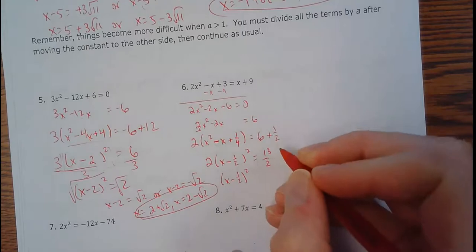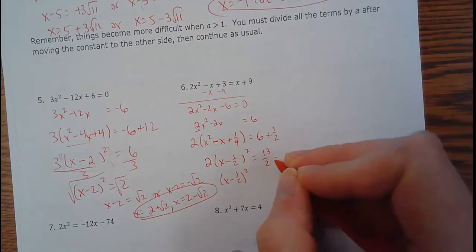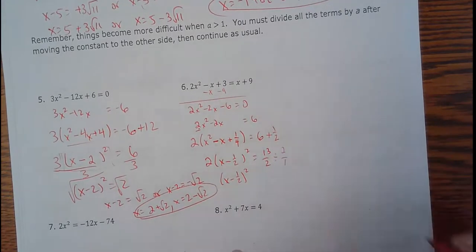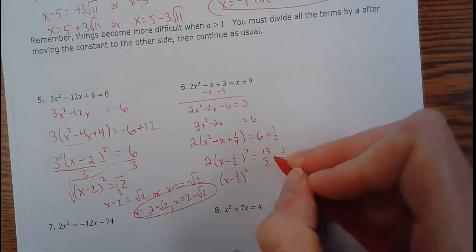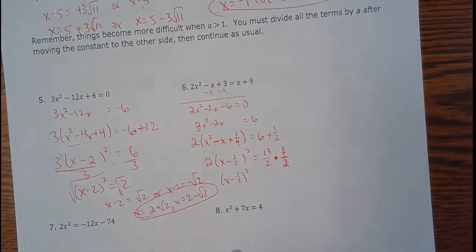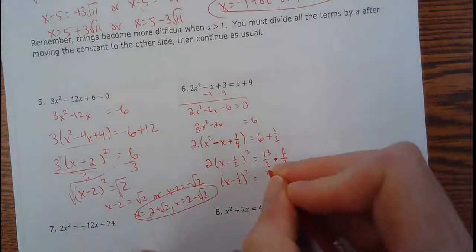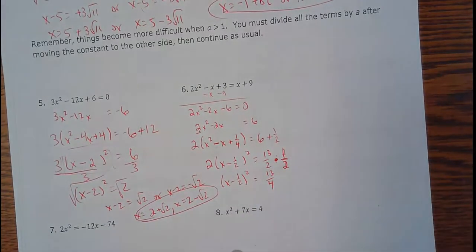When I divide a fraction by 2, so if I wrote divided by 2 over 1, I can't divide by fractions, so I've got to multiply by the reciprocal. So I'm actually going to multiply by 1/2. So this would be 13/4. Okay. Now square root.